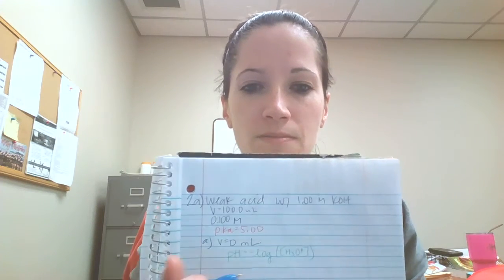Okay. So the first part says, what is our pH at the volume of 0 milliliters, without any KOH being added to our weak acid? On this problem, because there's no base added, there's no real equilibrium going on except for the weak acid and the water, and the only contribution to pH at that time is coming from the weak acid's concentration. So you use pH equal to the negative log of the hydronium concentration.